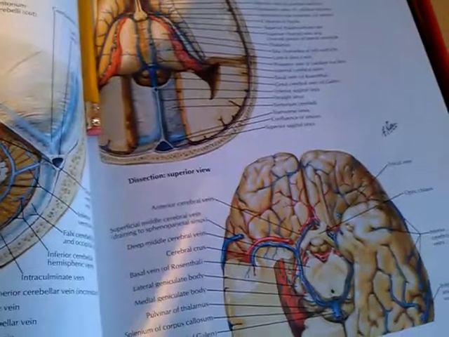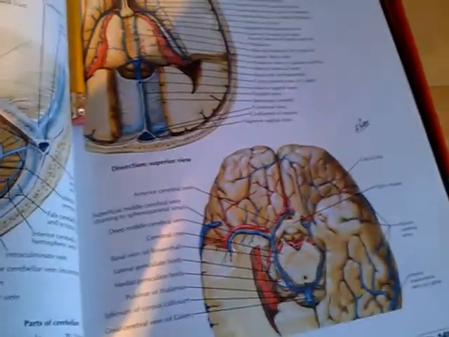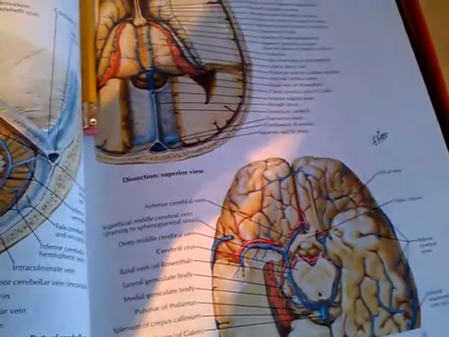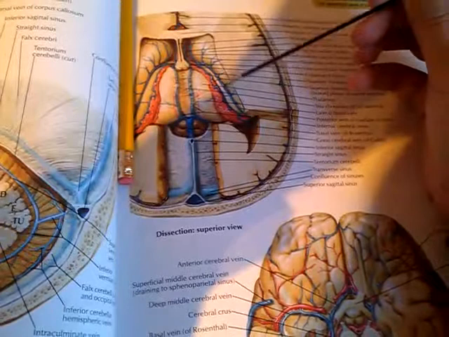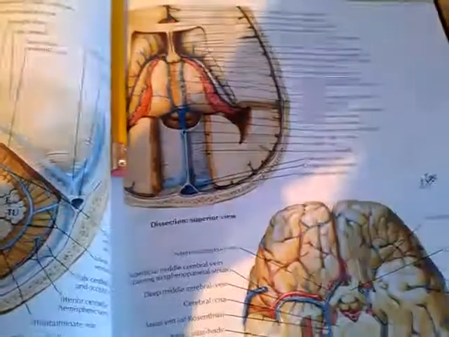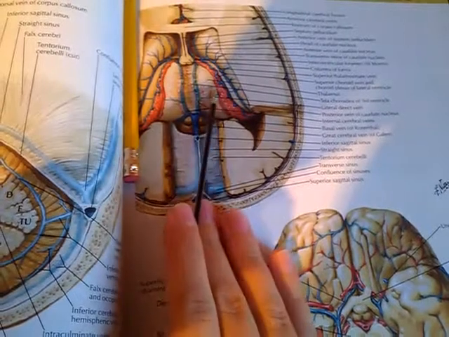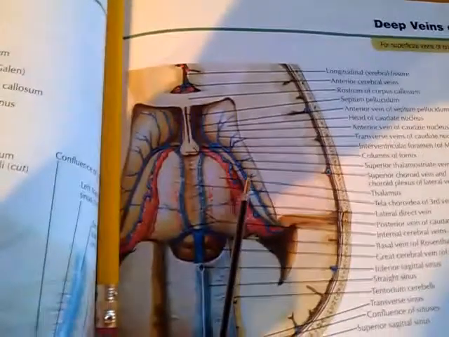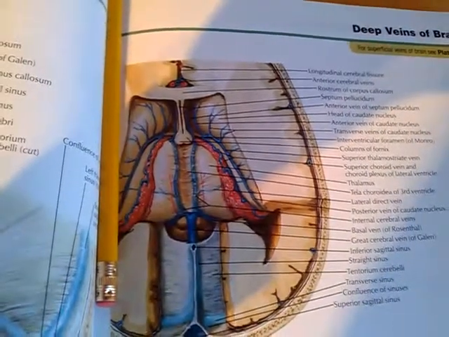The deep cerebral veins drain the white matter, basal nuclei and diencephalon. We have the thalamostriate vein and choroid vein. Thalamostriate, choroid vein. They form the internal cerebral vein.